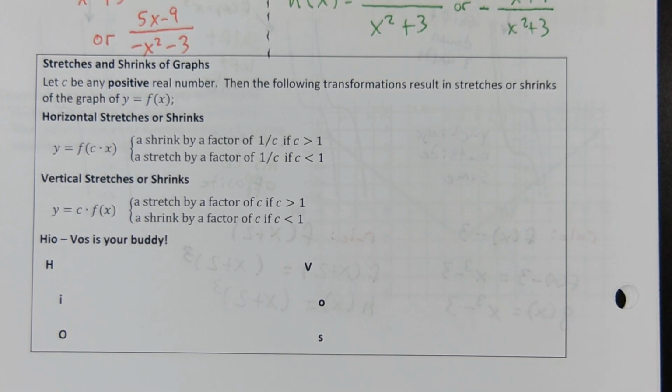Alrighty. How do we recognize a translation? Adding or subtracting somewhere. How do we recognize a reflection? Multiplying by -1 somewhere. How do we recognize a dilation? Multiplying by any other non-negative number.